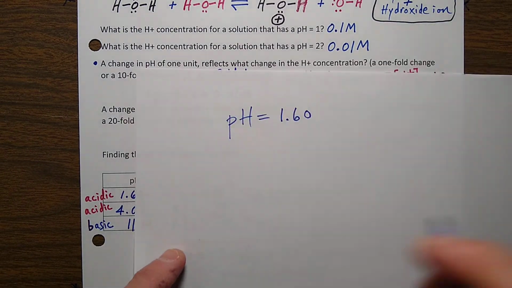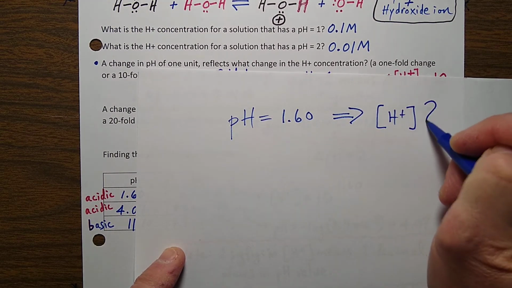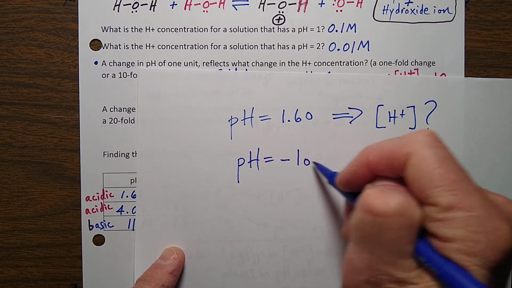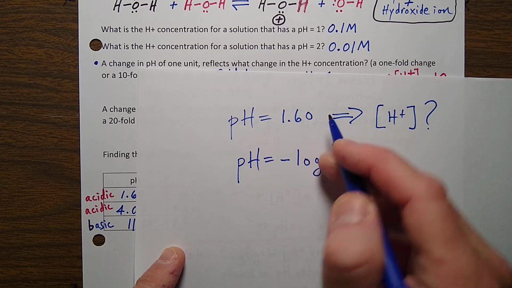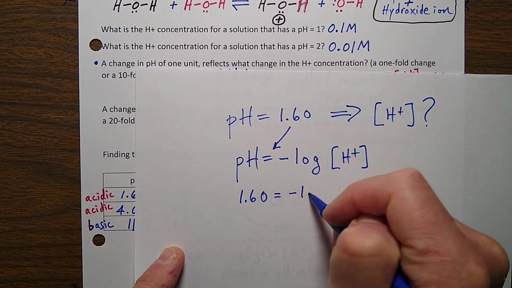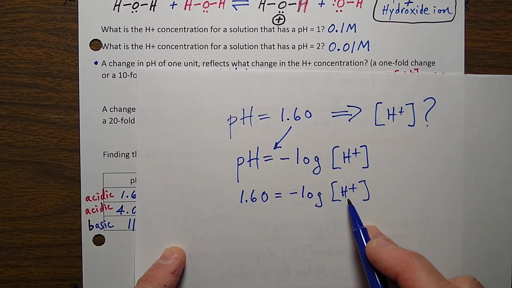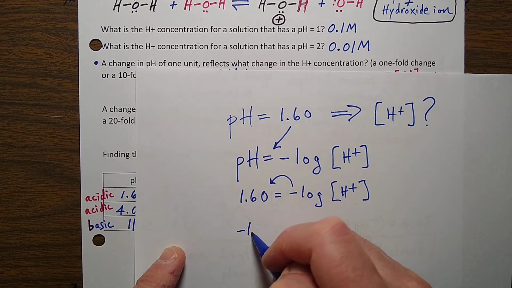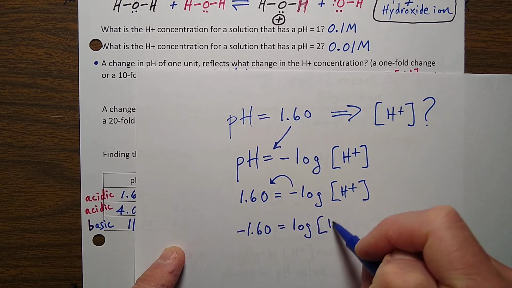1.60, how do you convert that to the hydrogen ion concentration? Well, just go to the definition of what pH is. pH is defined as the negative logarithm of the hydrogen ion concentration. So if you know the pH, let's plug that in. You'd have 1.60 equals negative logarithm of H plus. We're trying to solve for the hydrogen ion concentration, so let's move the negative sign over. Now I have the logarithm of H plus.